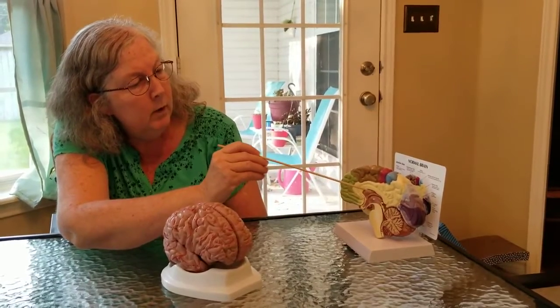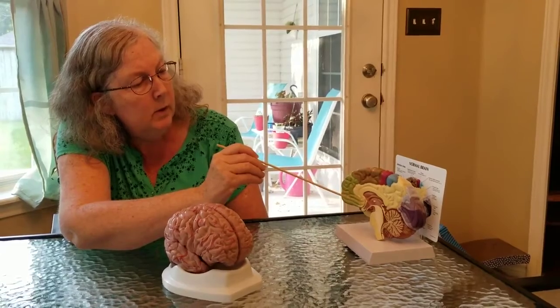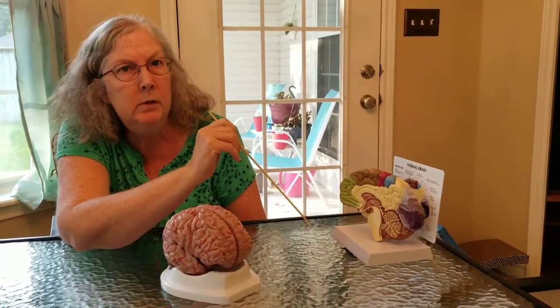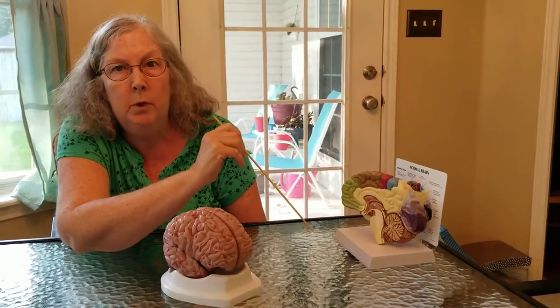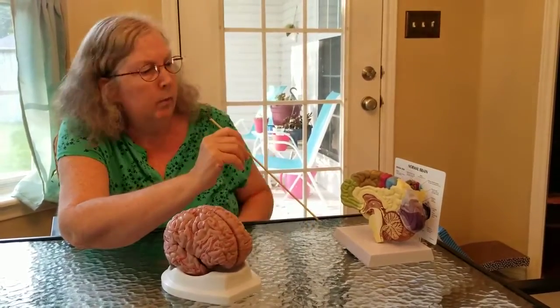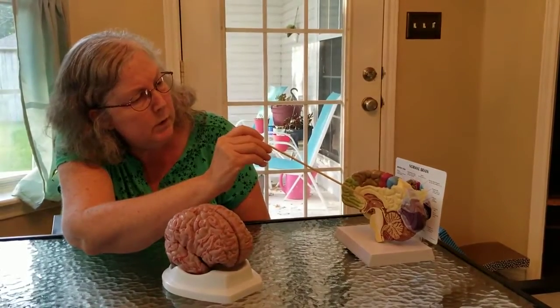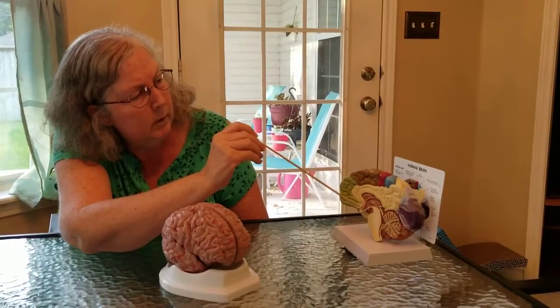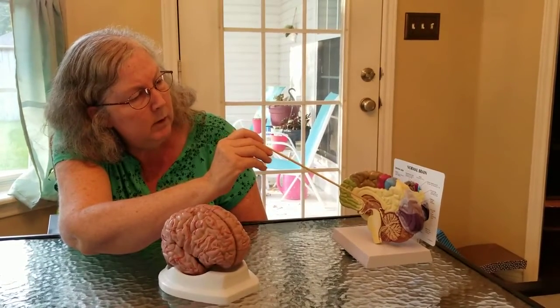This area right in here is known as the diencephalon. It contains the thalamus, the hypothalamus. Hypothalamus is very, very important in helping to regulate and maintain homeostasis, keeping everything in that equilibrium for the body. And then you have things such as your pituitary gland, extending off of the hypothalamus, and then the pineal gland is over here.